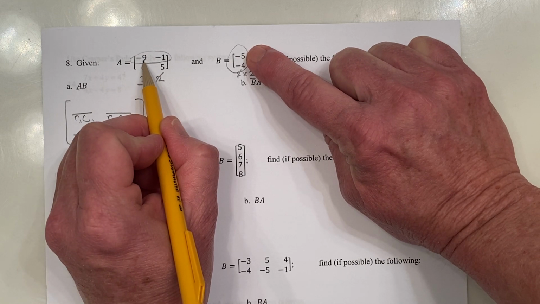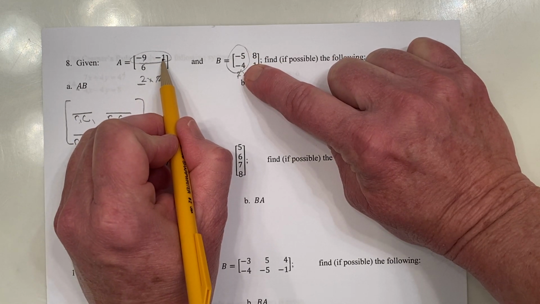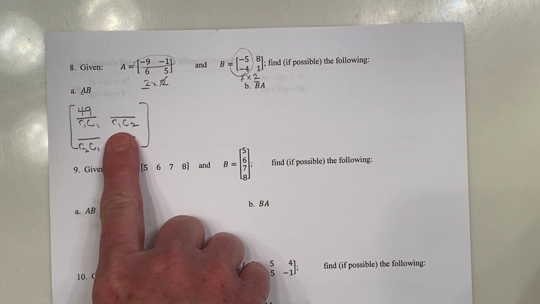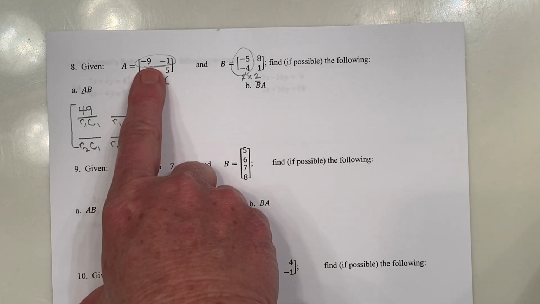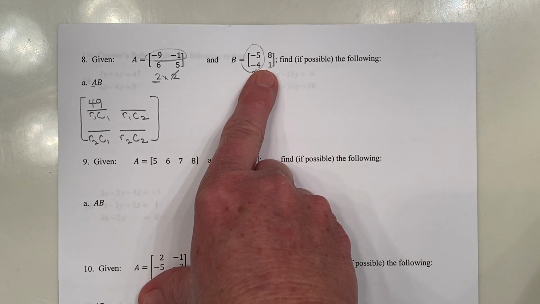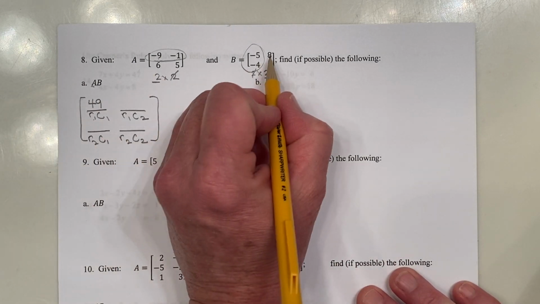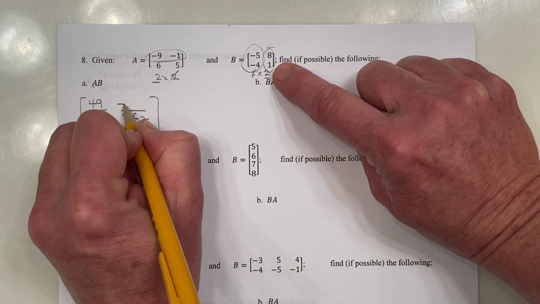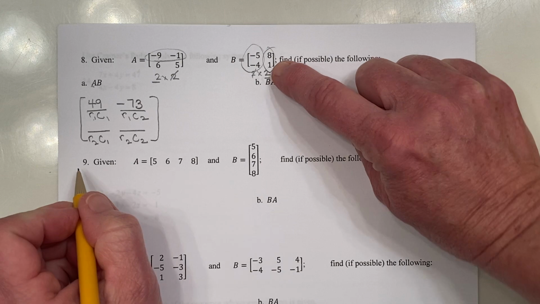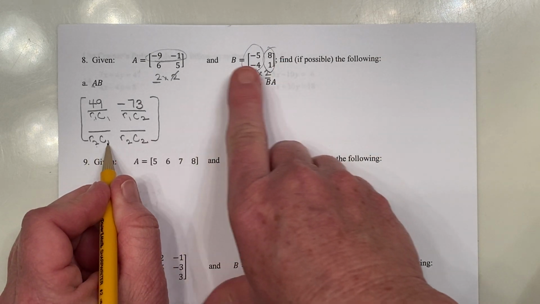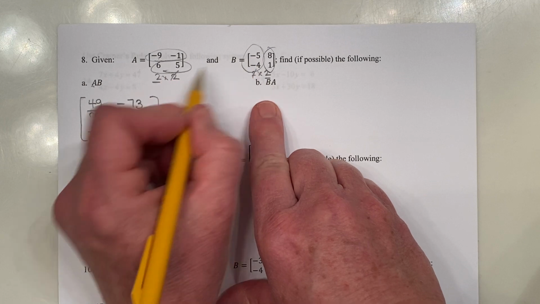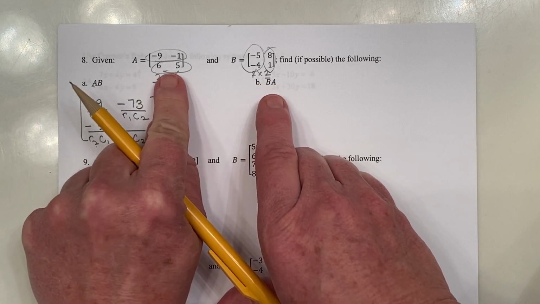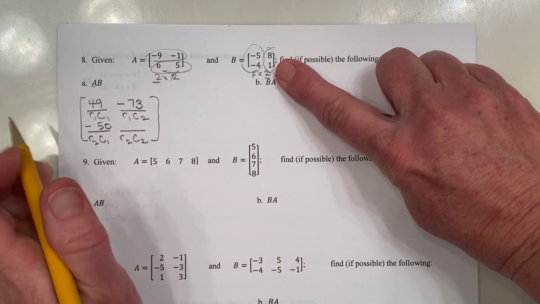So these two numbers multiplied is 45 plus this product is 4. So it'll be 49. This right here, this label reminds us that we're going to take row 1, but now we're going to multiply it by the elements in column 2 in this matrix. So negative 72 plus negative 1. And then likewise, row 2 gets matched with column 1. Negative 30 plus negative 20 is negative 50. And then row 2, column 2. 48 plus 5 is 53.